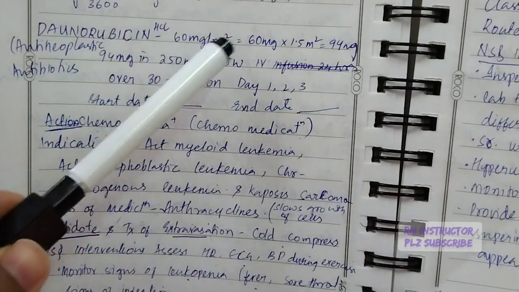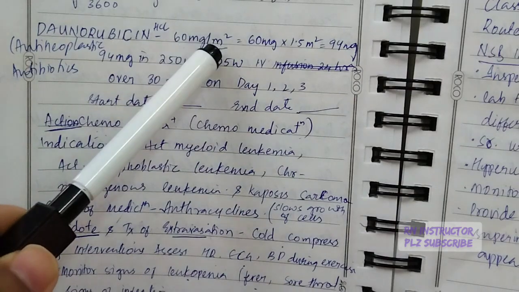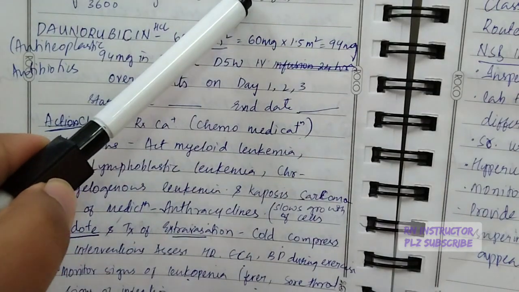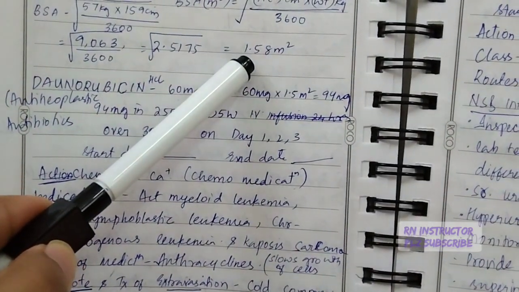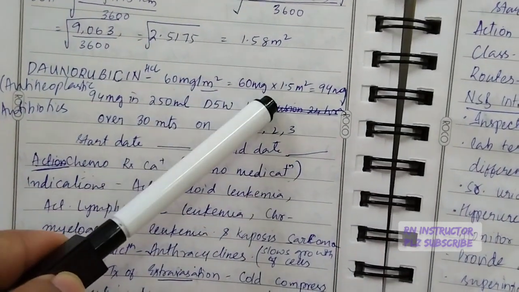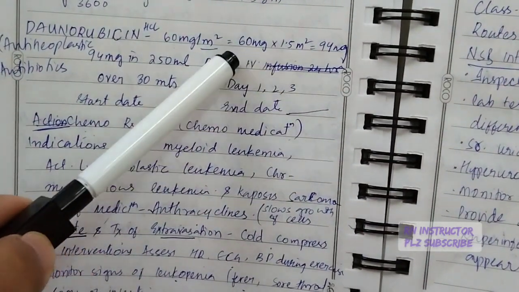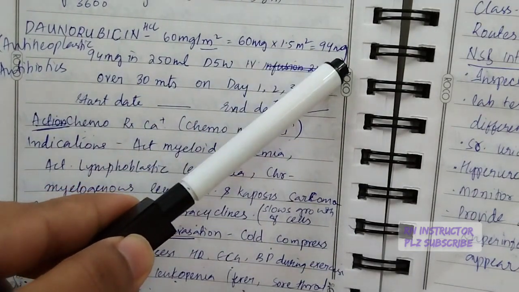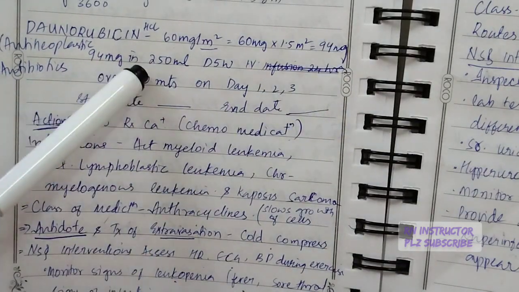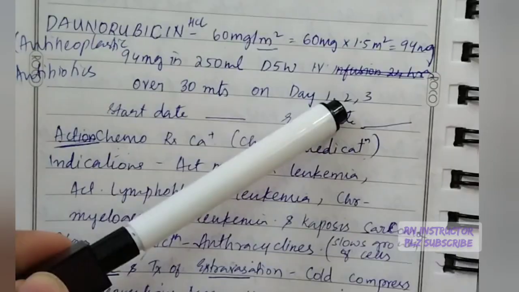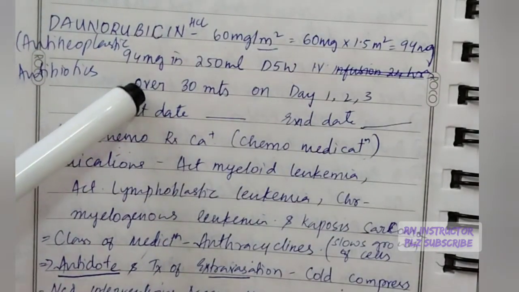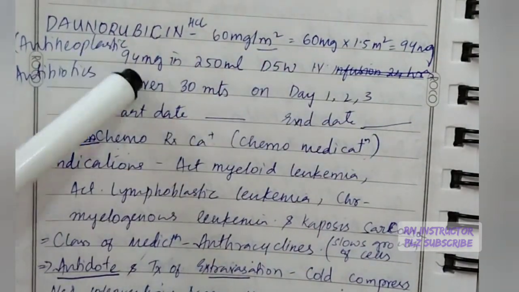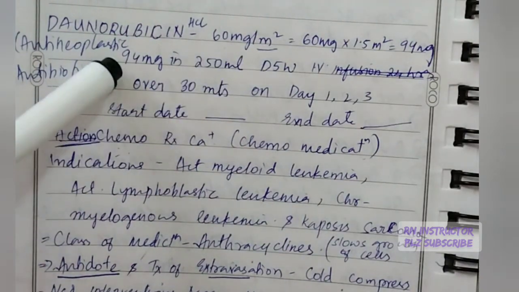So how are you going to do this? 60 mg is the doctor's order, to be given based on the BSA. The BSA of your patient, which you got from the previous calculation, is 1.58. So here you are going to multiply 60 mg of the drug dosage with the BSA 1.58. You will get 94 mg. So 94 mg to be added in 250 ml IV, and you will give it over 30 minutes on day 1, 2 and 3. So only for 3 days you will be giving this dosage for 30 minutes to your patient.